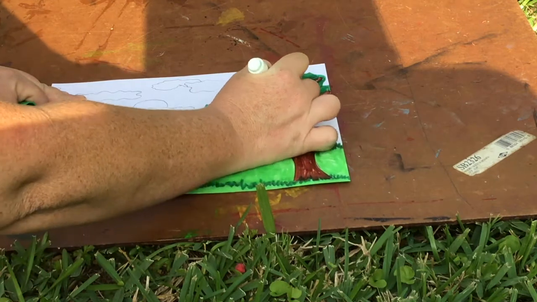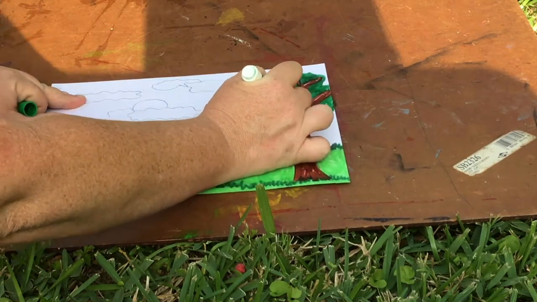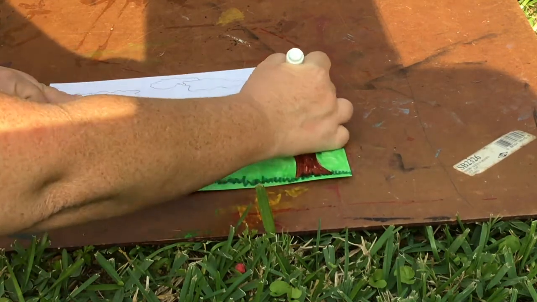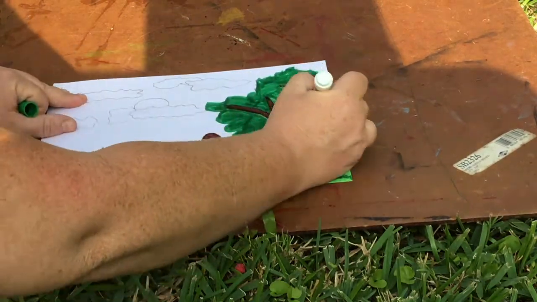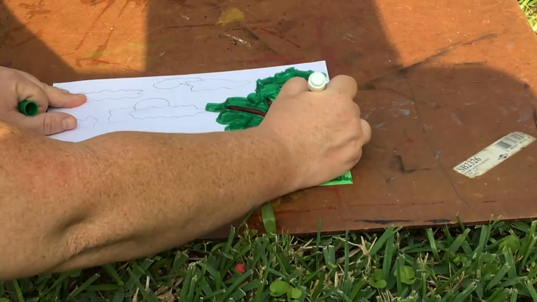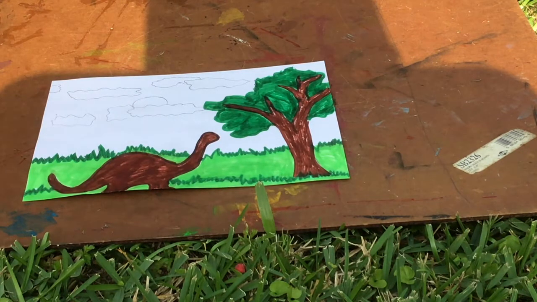There's so many choices. And even your sky, maybe you want to make a sunset sky. So you can be very creative with the kind of sky that you make. Well, that's coming out really good. So far I have the grass and the tree.